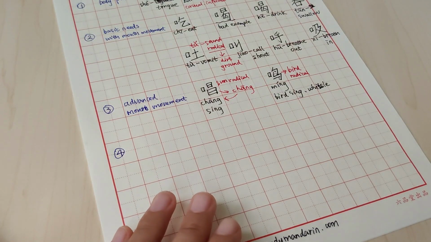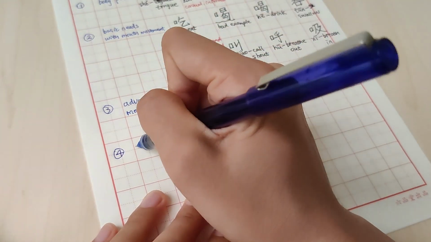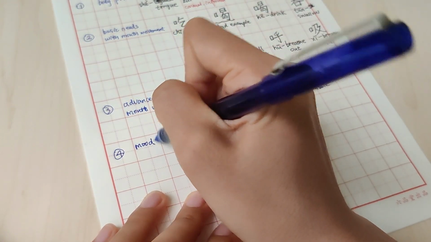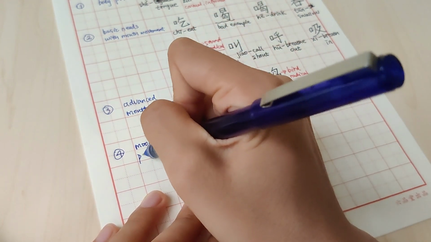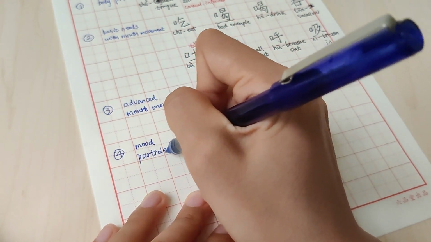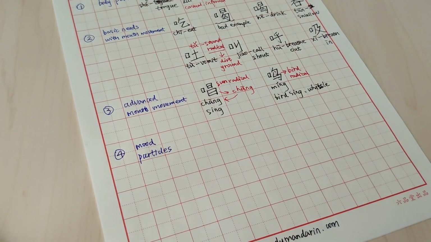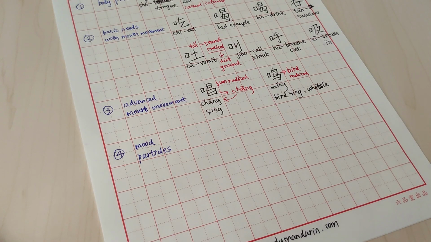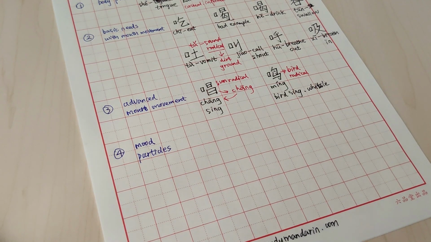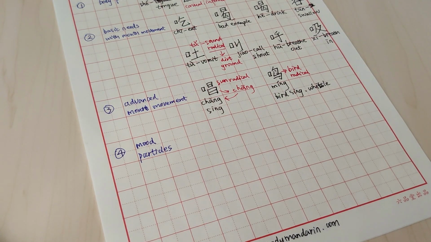Move on to the category 4. The mouth radical is also related to mood particles. Wait a second. What is mood particles? Simply put, mood particle is a type of words that express your feeling in a subtle way. The feelings could be happy, doubt, question, stress, surprise, approval, and so on, depending on different situation.